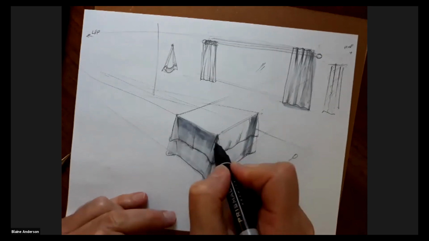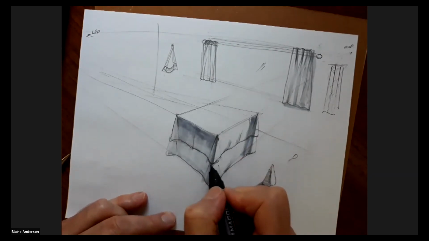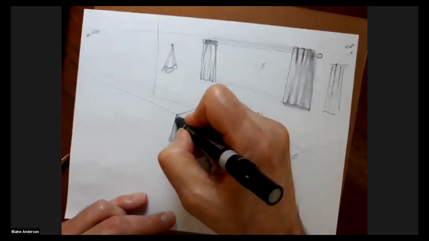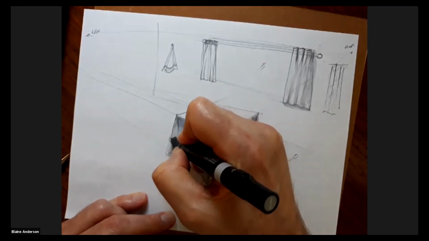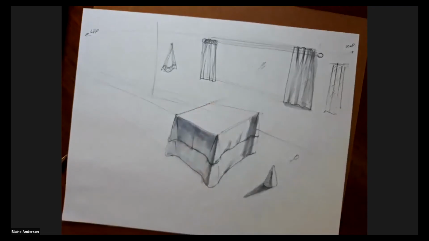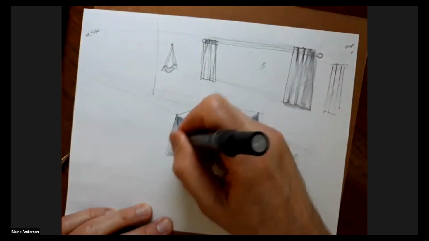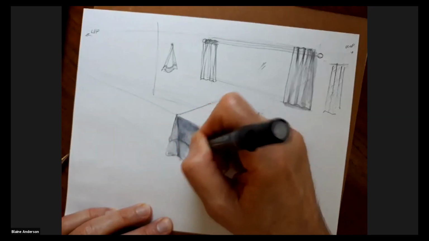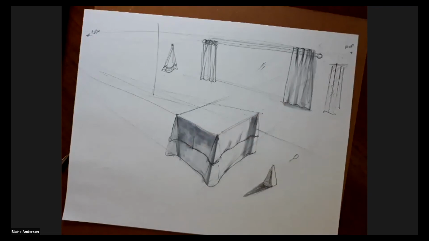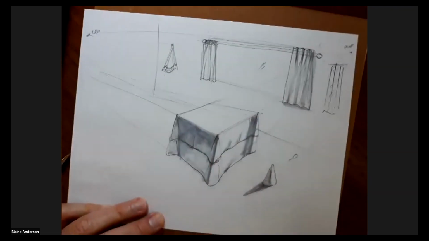Because if this shows a little bit of reflected light in there, notice I'm using cross contour to stroke across my shadow here. It's going to give me a nice rendition of this turning away from the light.